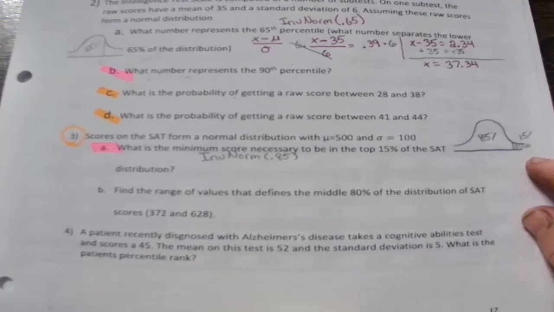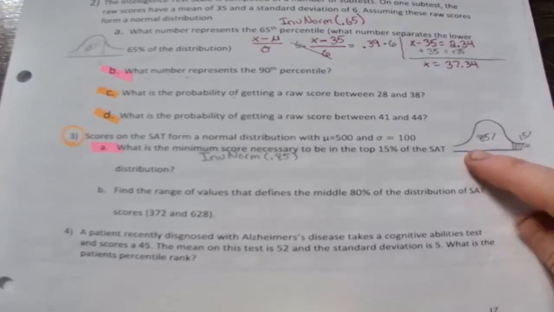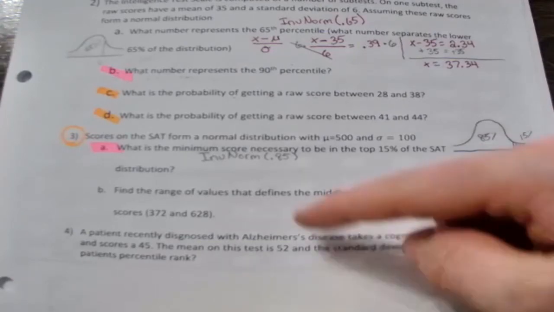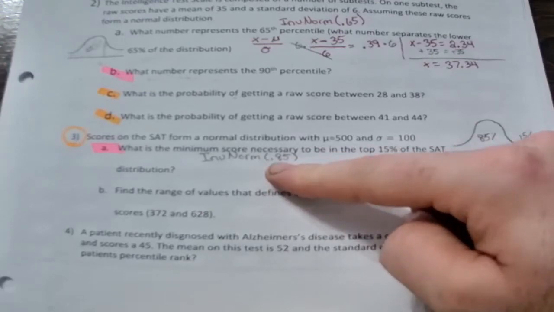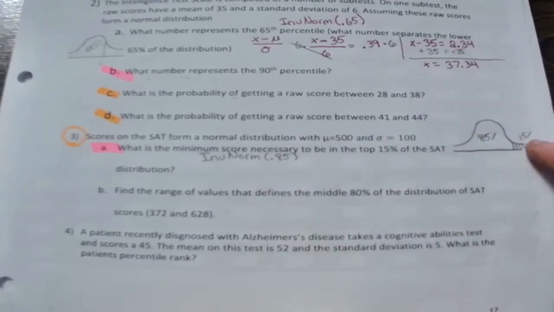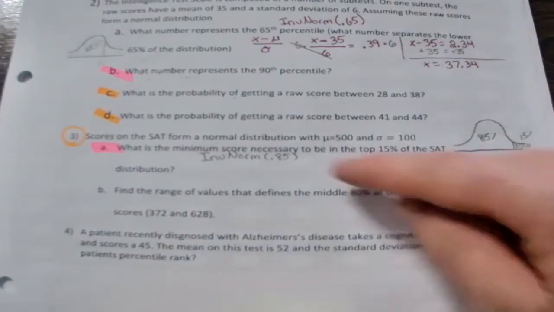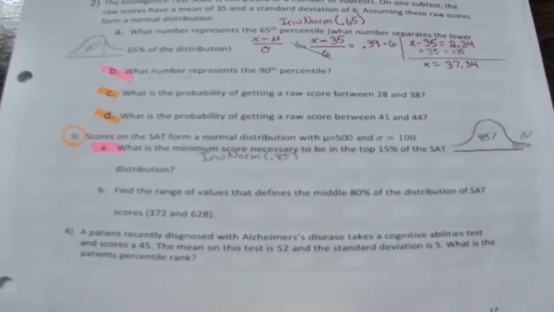So since this one said the top 15%, I wouldn't use 0.15. I would use 0.85 because I need everything that's on the left side. So this is the number I would be putting into the calculator instead of that. So this will make it so I can find my z-score.